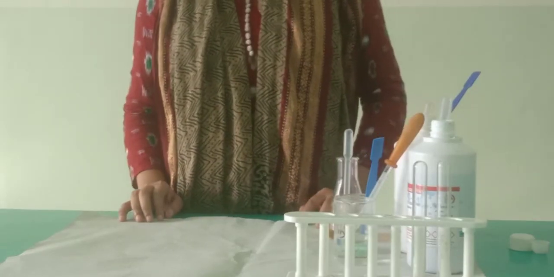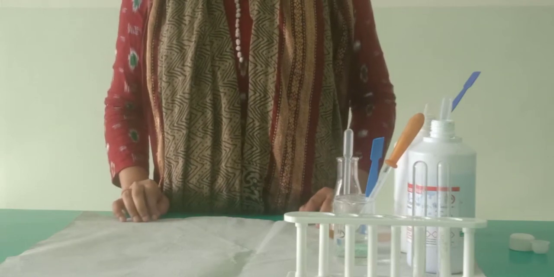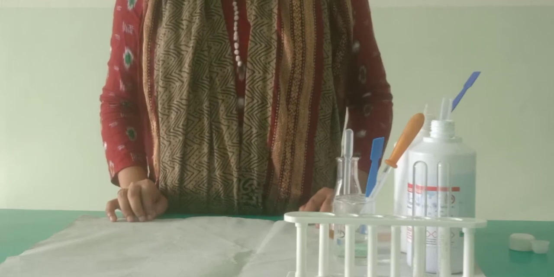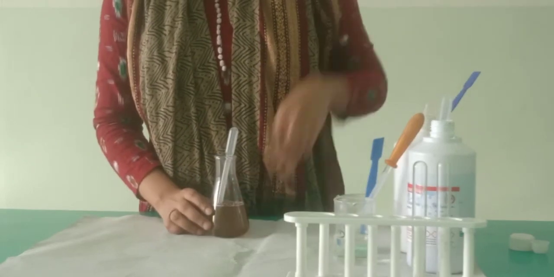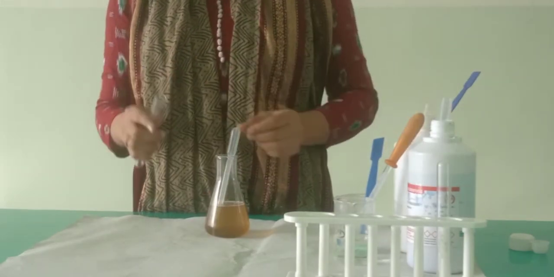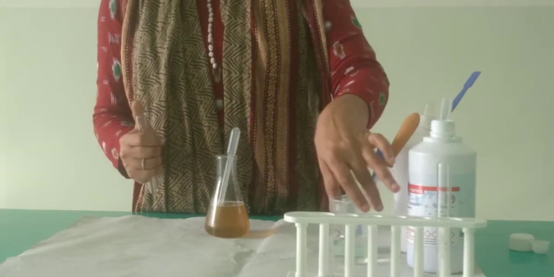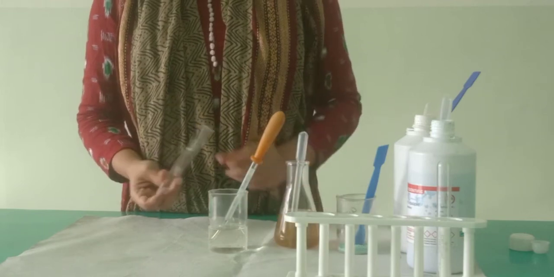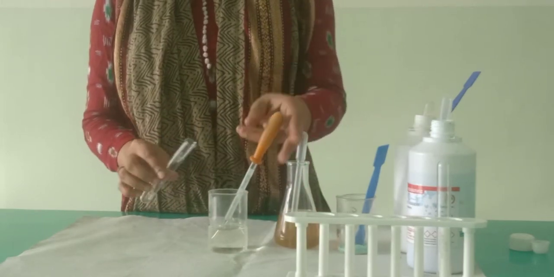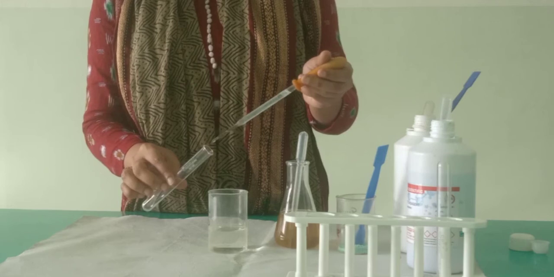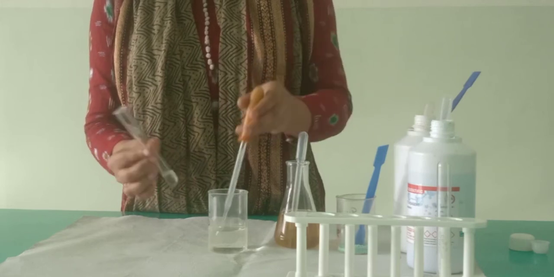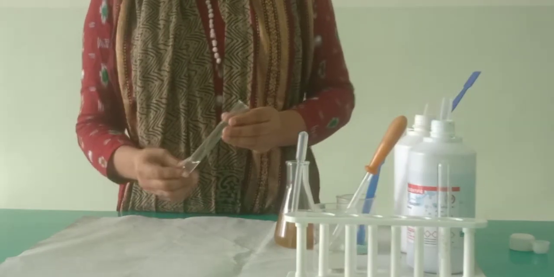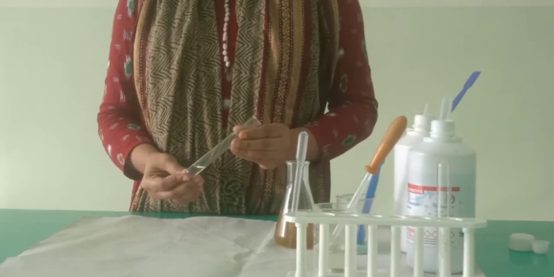Let us do the third test. The third test is test for proteins. We are going to detect the presence or absence of protein in this urine sample. So again, taking a clean test tube, we'll add nitric acid to it. Please remember, for the test of proteins, the first thing that we add in the test tube is nitric acid. It is a dilute nitric acid that we have to add in the test tube, and then to this nitric acid we have to add the urine sample.